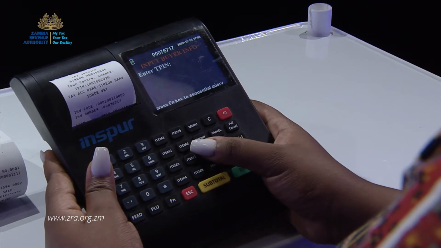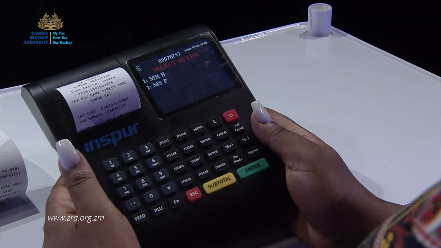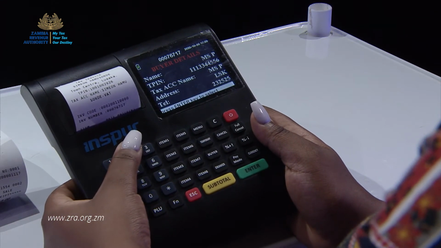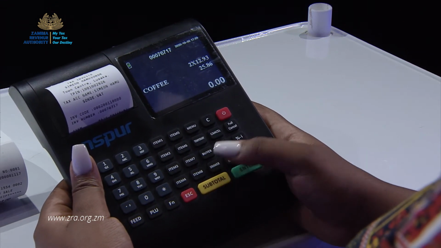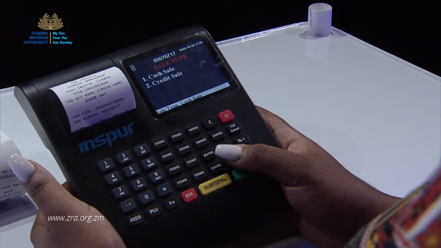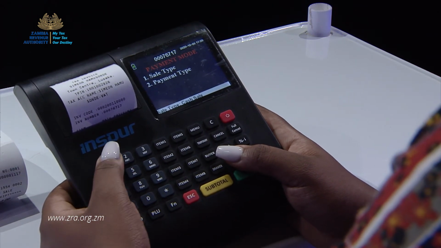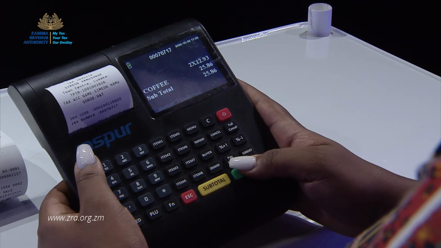We can add our buyer at this point. We can search for our buyer, and assuming that our privileged buyer is Mrs. P, we press 2 and verify her details and press enter. Then we can say pay mode, sell type, cash, assuming it was paid for by cash. Then we press enter, escape further, enter.